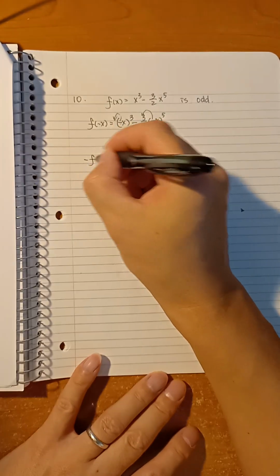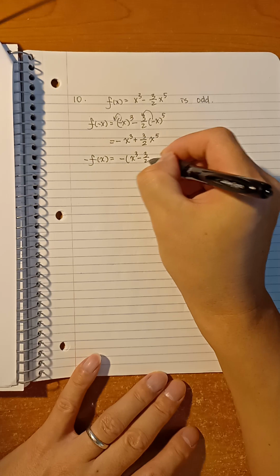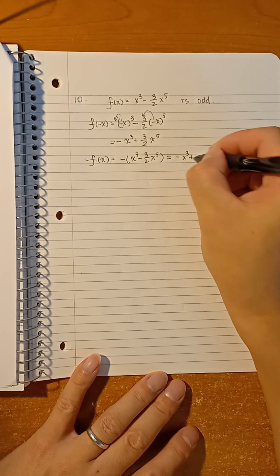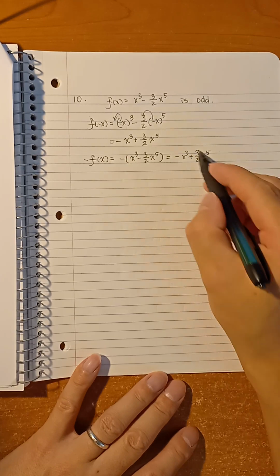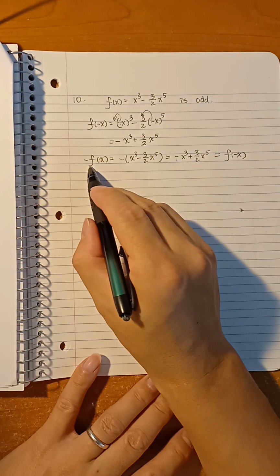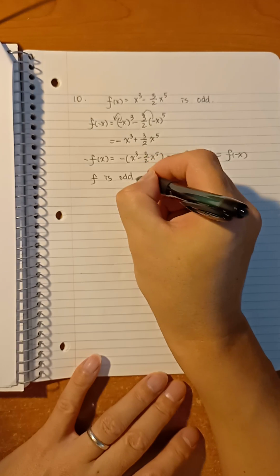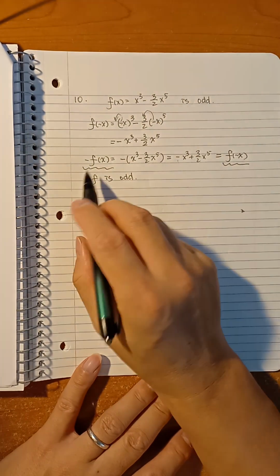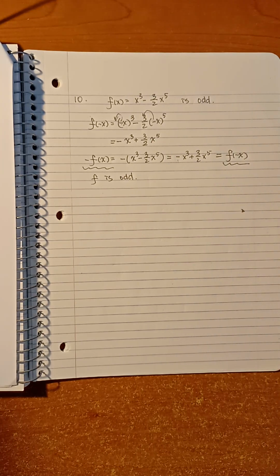And then you compute negative f(x). For negative f(x), you just put a negative sign in front of the whole expression, and then you distribute this negative sign into it. Then you check, this one is exactly this one. So negative f(x) is equal to f(-x). In the problem, you must clearly compute f(-x), negative f(x), and write down they are equal to each other. So f is an odd function.